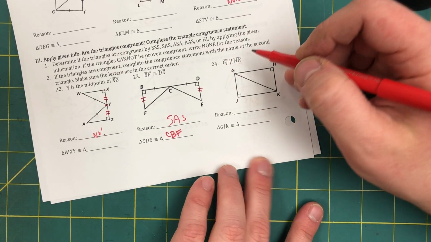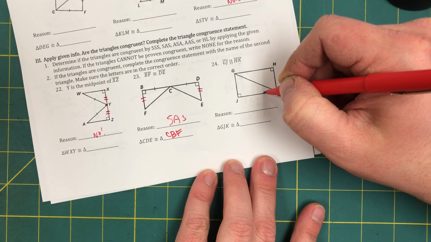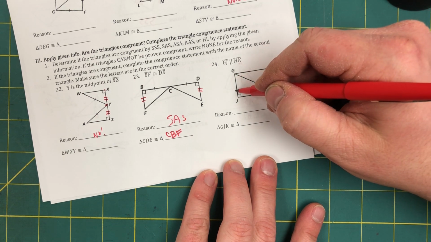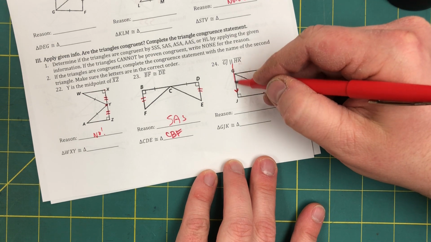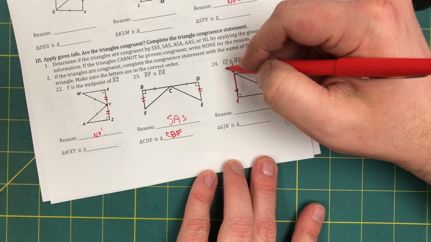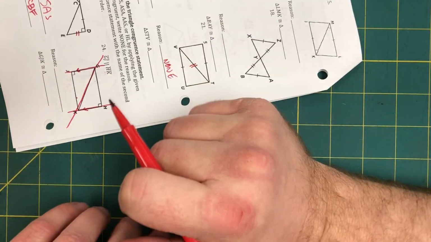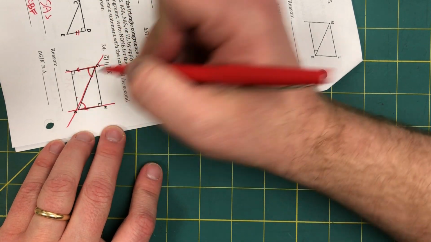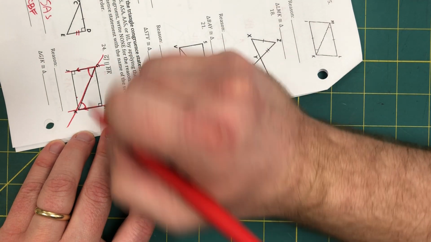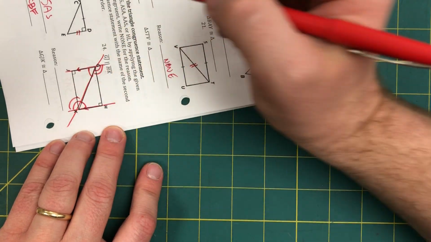All right, this one says parallel. GJ is parallel to HK. So you can put little arrows on it if you want. The trick here is this is one of these situations: two parallel lines cut by a transversal. So that means this and this are the same, and then this and this are the same.